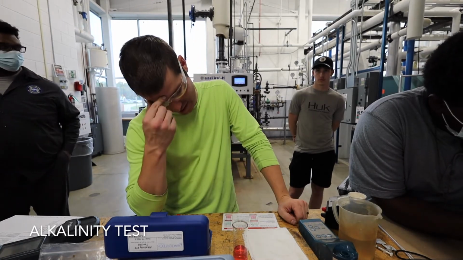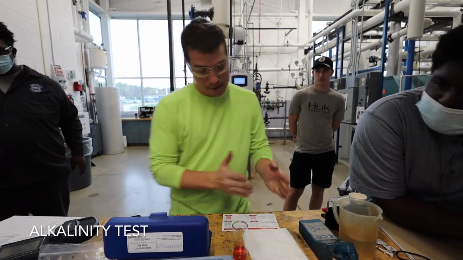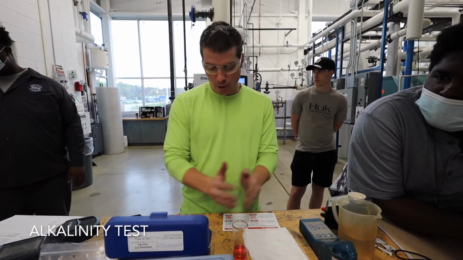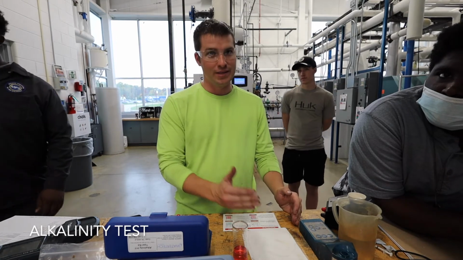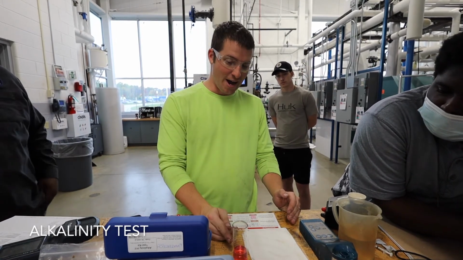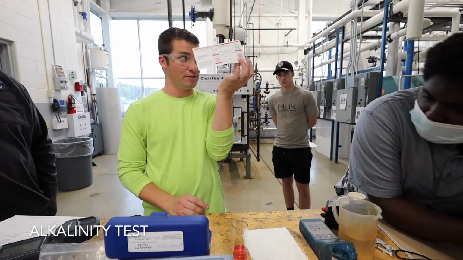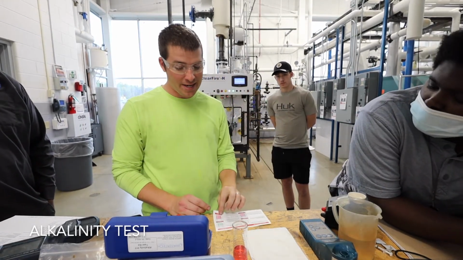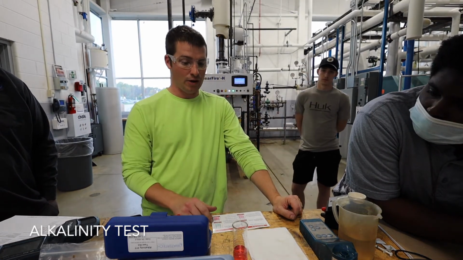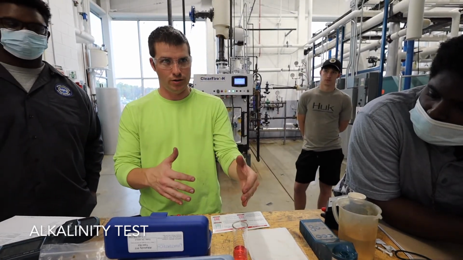God, this is so confusing. All right, I'll try to make this as simple as I can. P, M, O alkalinity. P and O alkalinity are a portion of M. M is your total alkalinity. So that's fine. We want that to be our endpoint. Step 5, it goes back to pink. What that means is if it didn't turn green, our endpoint is that. So our endpoint is 200.